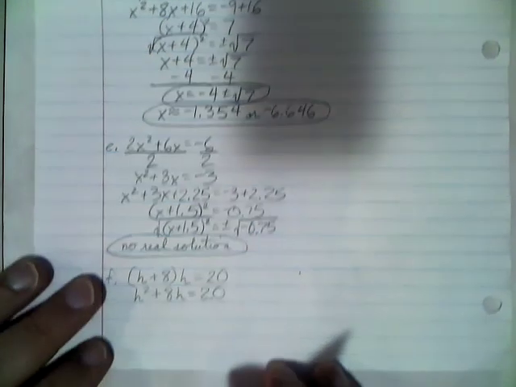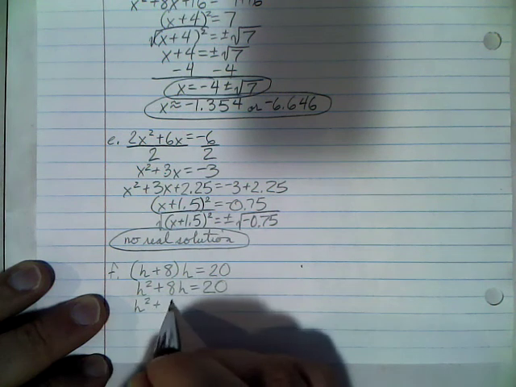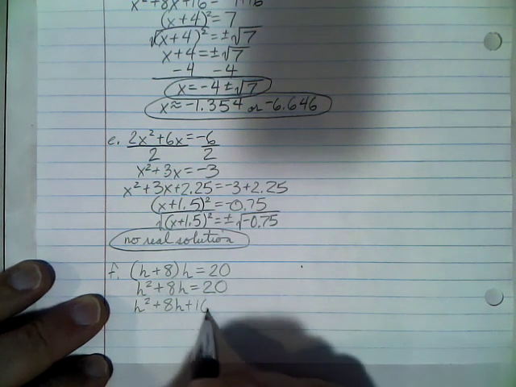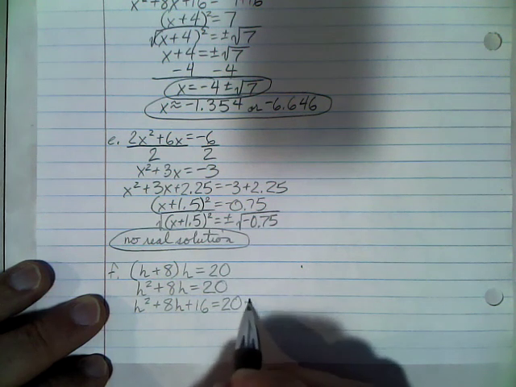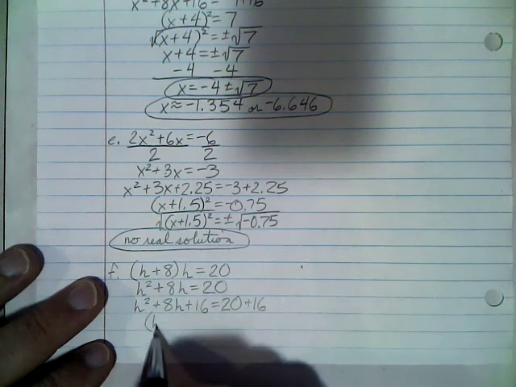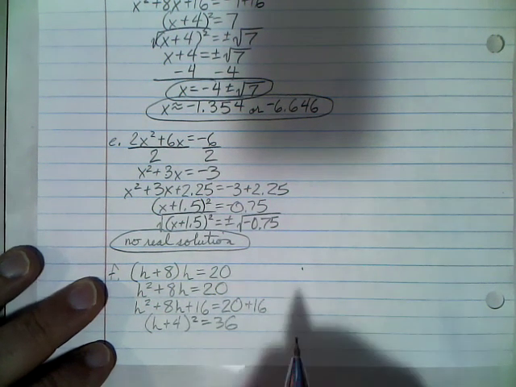And now if we solve this by completing the square, h squared plus 8h, well, 8 divided by 2 is 4, which squared is 16. So this will be h plus 4 squared equals 36.